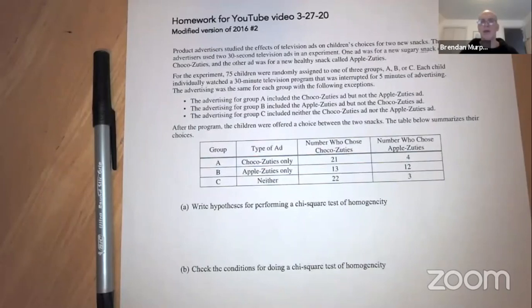One ad was for a new sugary snack called Cocoa Zooties, and the other ad was for a new healthy snack called Apple Zooties. So I guess we have 2 different snacks that the children could choose from, and then they watch some TV ad, and I still don't know exactly what they want me to do yet, so I'm just going to keep reading.